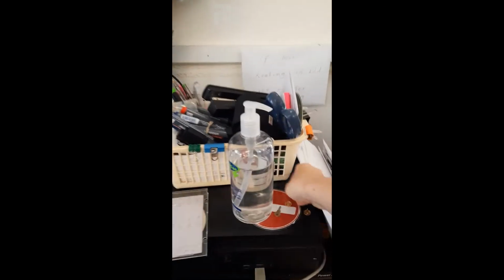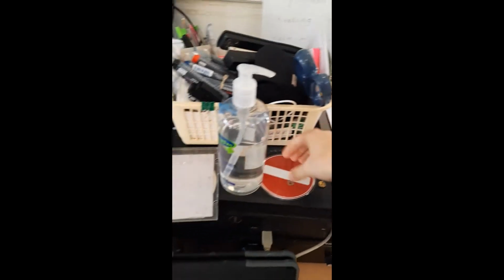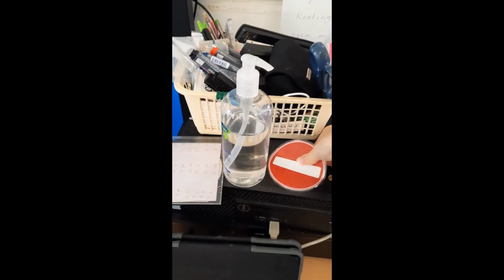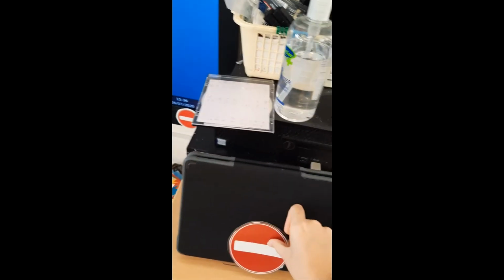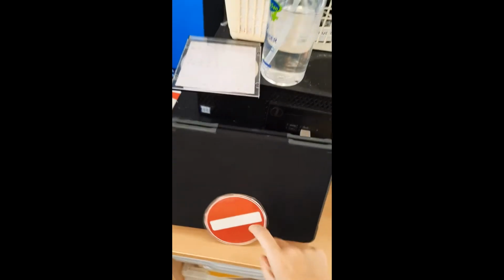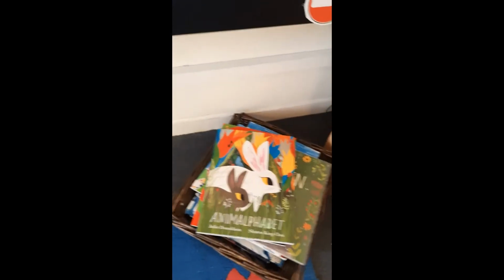And this iPad here, I'm sure you know how to use iPads, but this iPad is for the grown-ups in the class. That's how we record your learning on Tapestry. So please don't touch those iPads. Those ones are just for grown-ups. We have got other iPads that you'll play with another time.